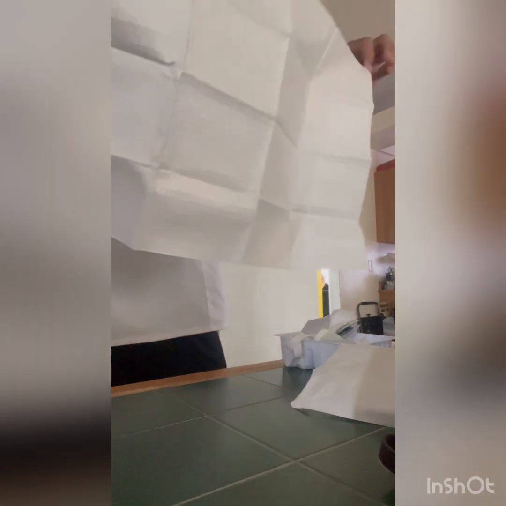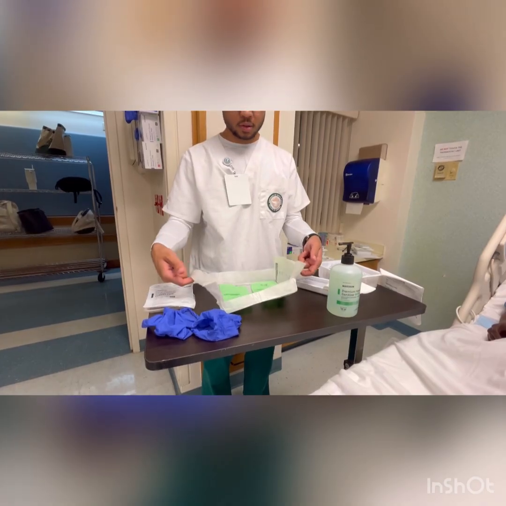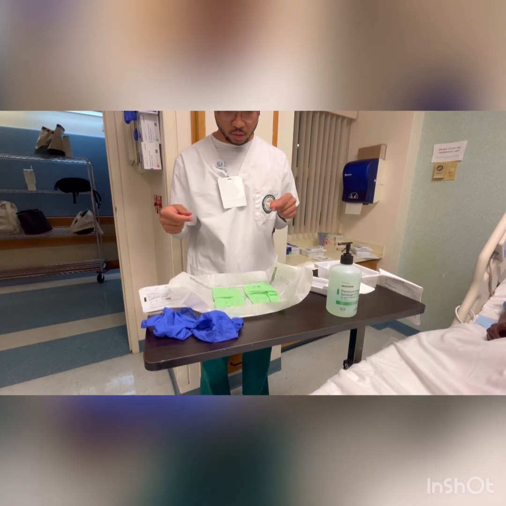Next, we would open the suction catheter kit or the gathered supplies if a kit is not available. And then we would place out our sterile field onto our area. We would then don sterile gloves, considering the dominant hand sterile and the non-dominant hand non-sterile.